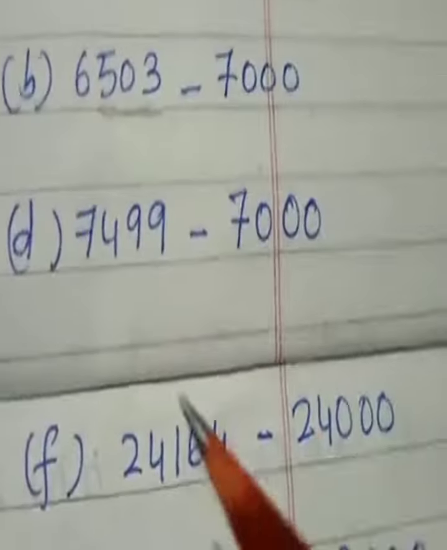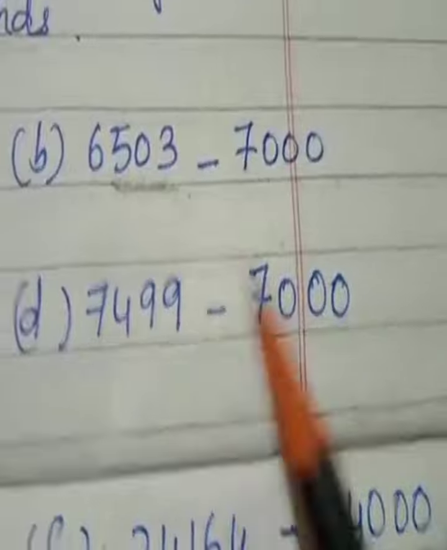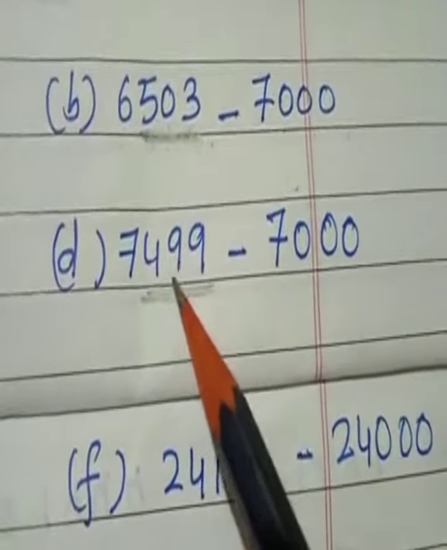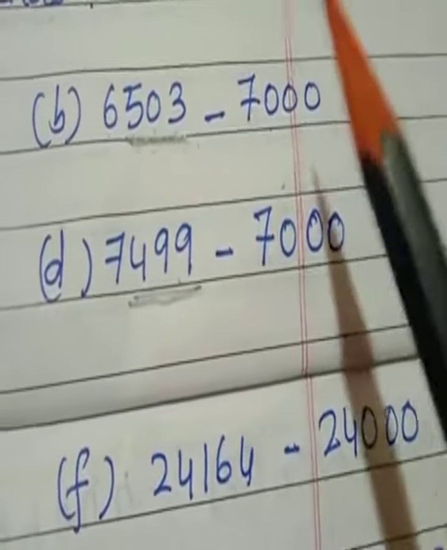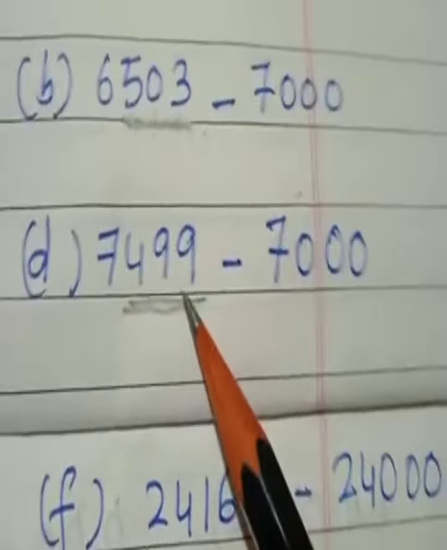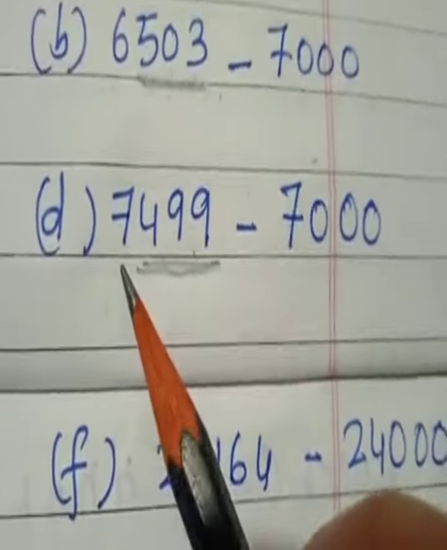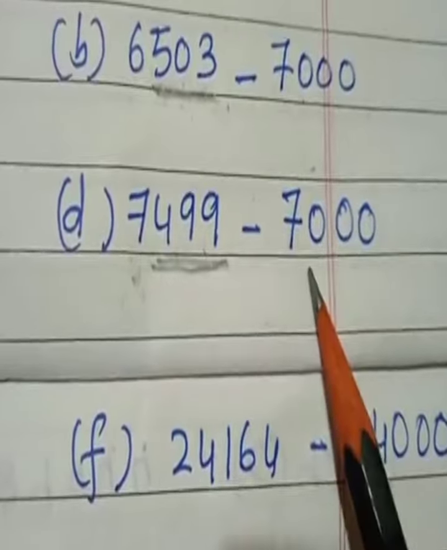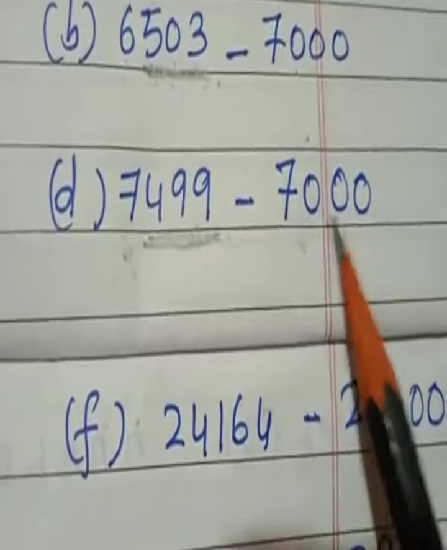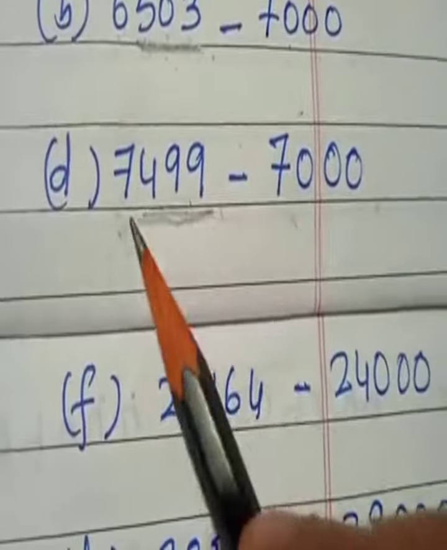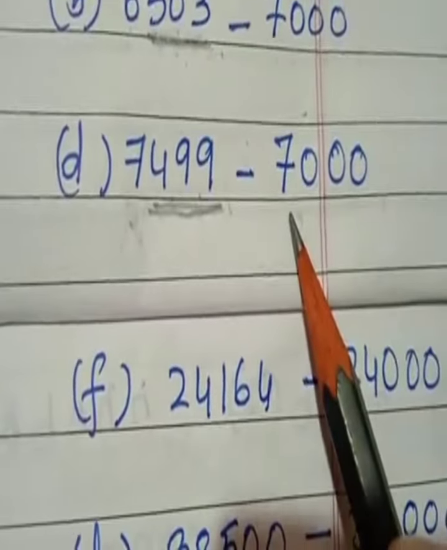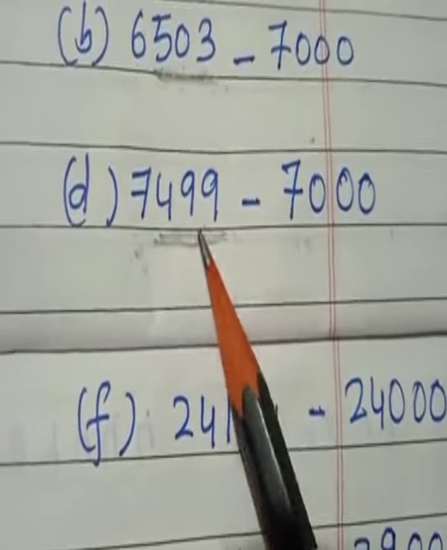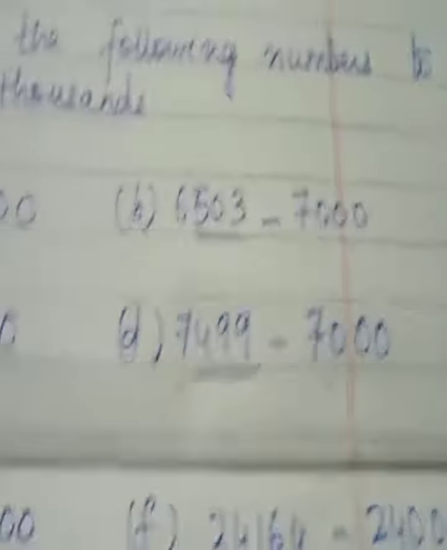Coming to number D, which is 7,499. Again, we will have to see the hundreds, tens and the ones place, whether it is 500 or more than 500. It is 1 less than 500, so it does not serve the purpose of adding 1 to the thousands place. So the thousands place will remain as it is, as 7. In turn, the hundreds, tens and ones places get converted into zeros, because here we have to only represent the thousands rounding place after rounding. So the hundreds, tens and ones will remain 0.